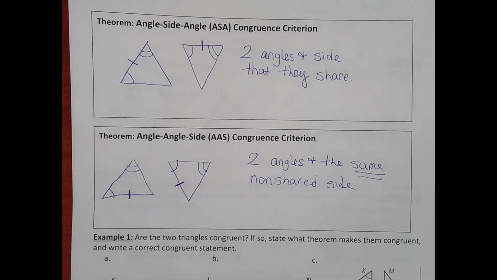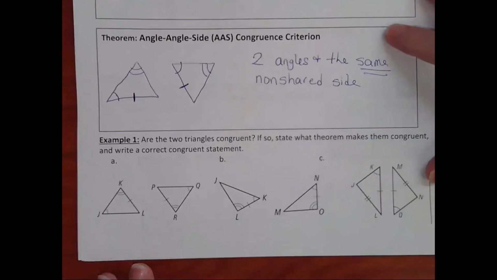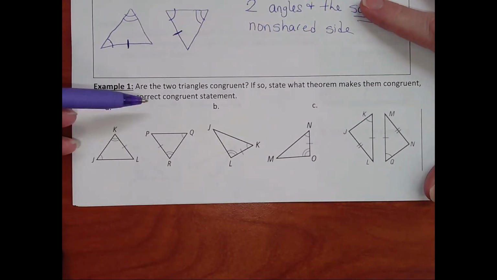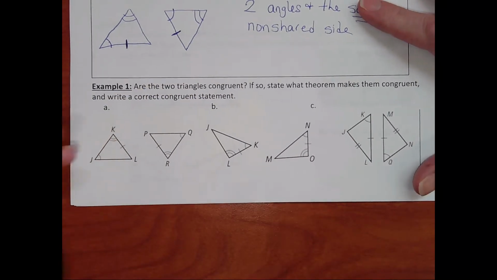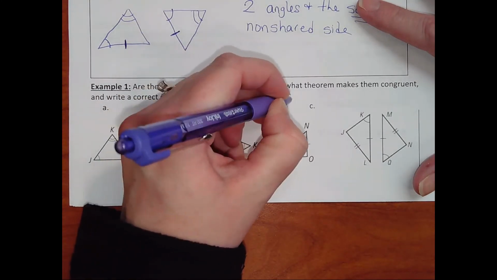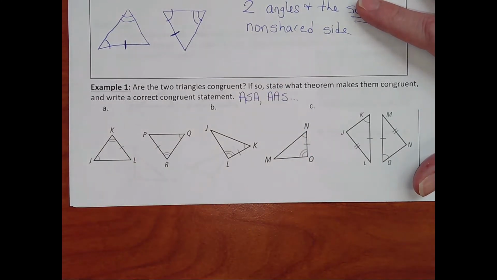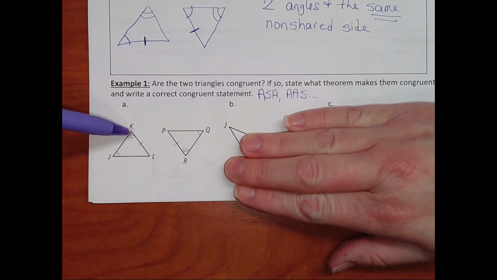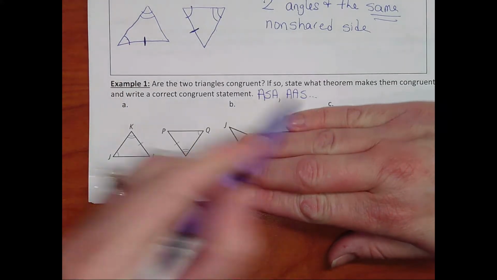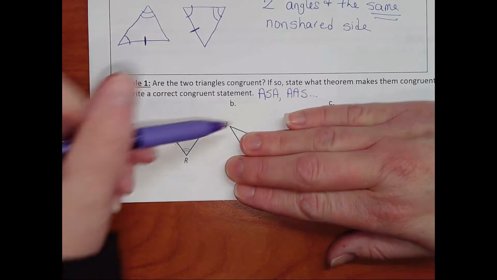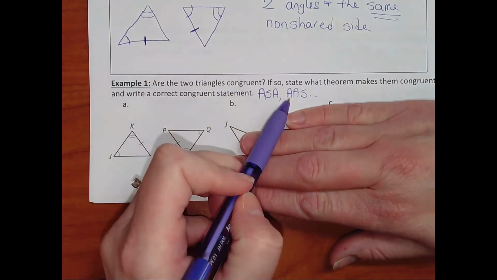So let's take a look at a couple of examples of what you're going to be doing today. This first example says, are the 2 triangles congruent? If so, state the theorem that makes them congruent. So for these first ones, it's either going to be angle, side, angle, or angle, angle, side, or none. And then we're going to write a congruence statement. So if we take a look here, we have 2 angles, so that works, and then a side. The side is not in between, so it's not angle, side, angle. So we're going to check for angle, angle, side.